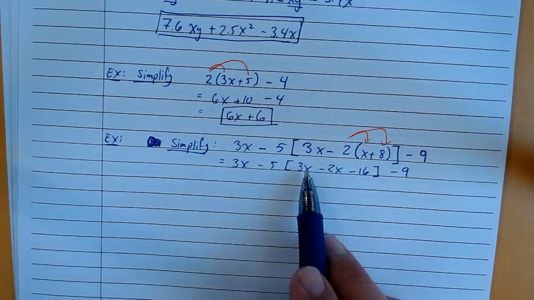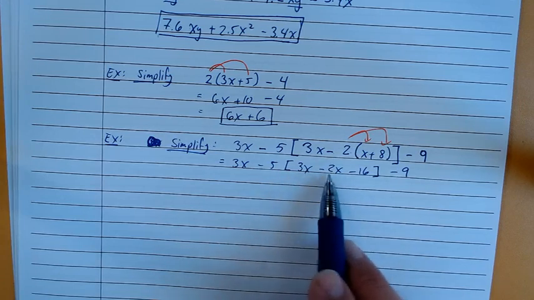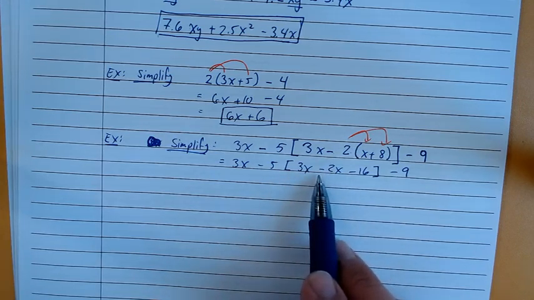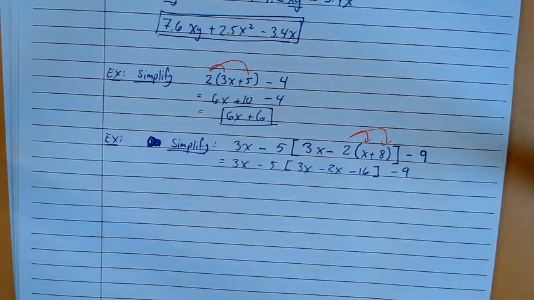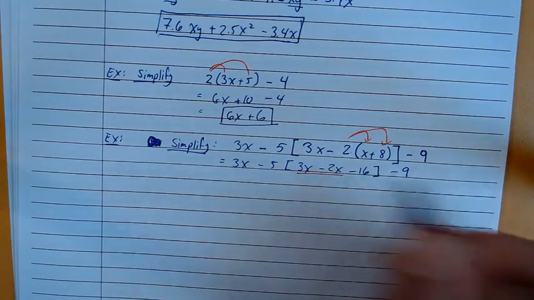But now we can do our addition and subtraction, because here we have some like terms. Now remember, don't force it. Only combine what can be combined. Here, these are like terms, but this is not. So only combine what is eligible to be combined. Here, these two go together.